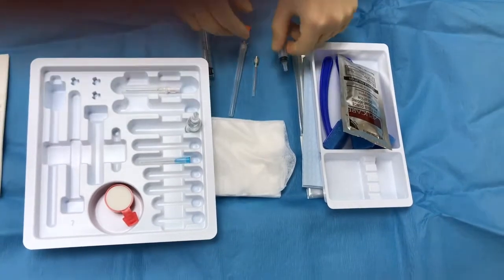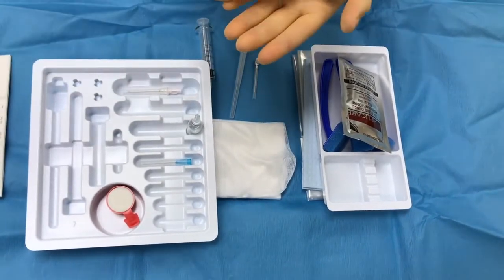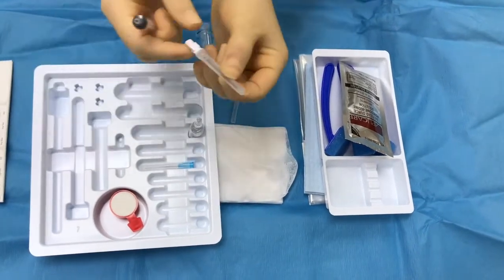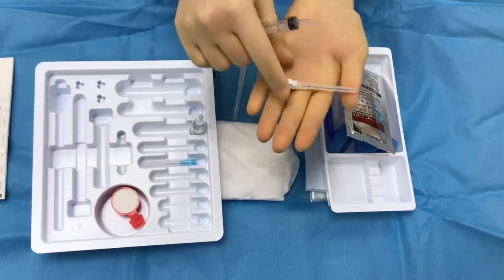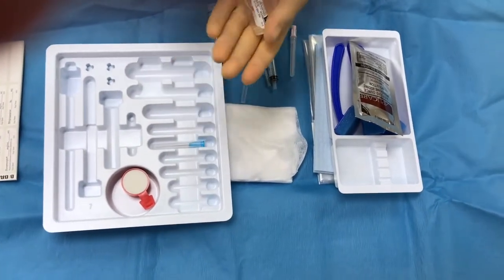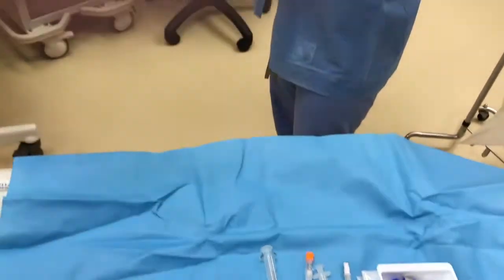Okay, so starting from the top, personally I grab this 3 cc syringe for our topical. You're going to use your filter needle to draw up your lidocaine. Here's your 1% lidocaine. Again, open the lidocaine away from the field to avoid any glass shards.